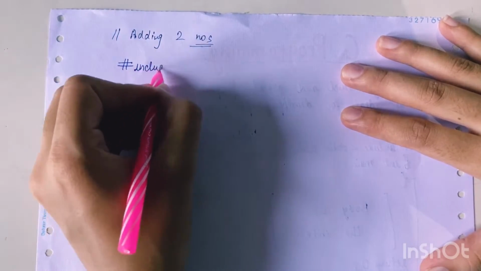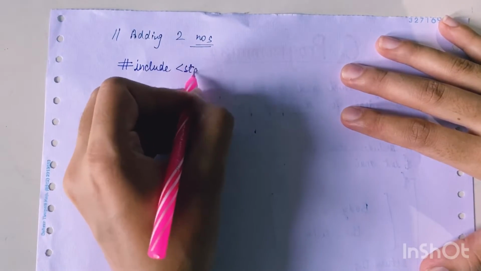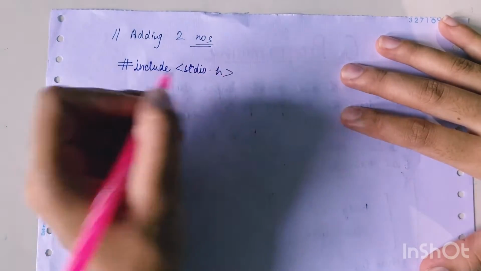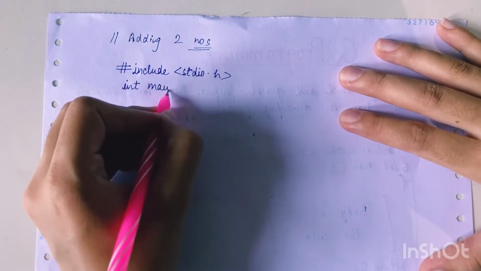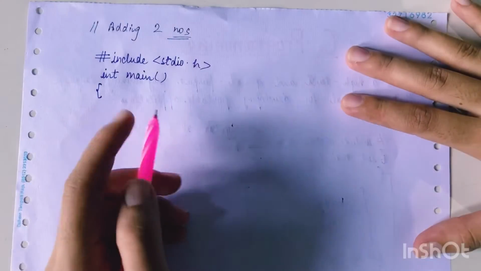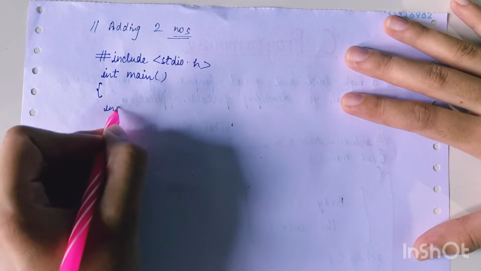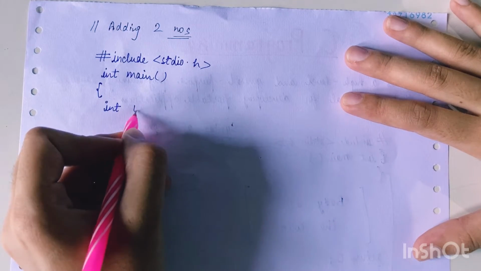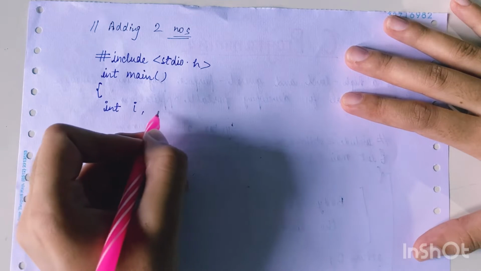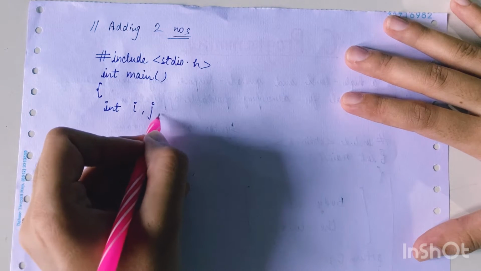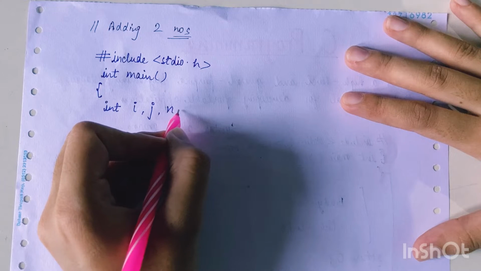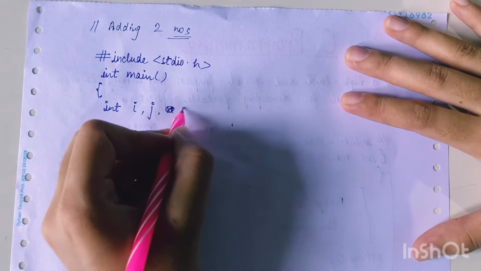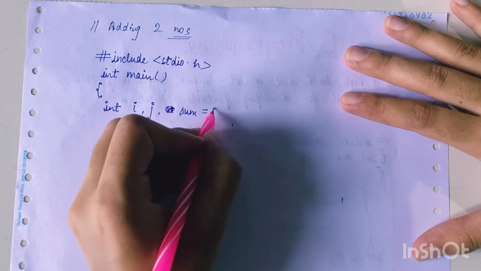As you know, we use include stdio.h header file in C programming. Then we start writing the code, int main. Now we have to input, so we declare int i and j. Let's not take n, let's take sum is equals to 0.